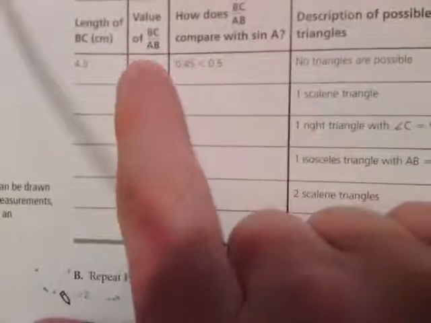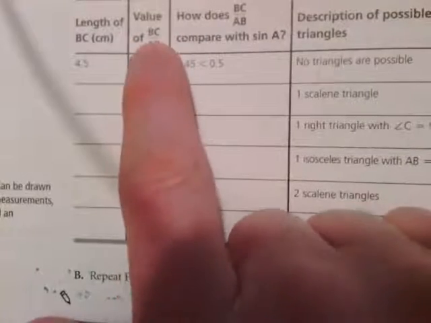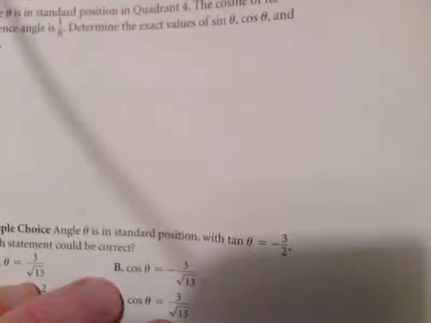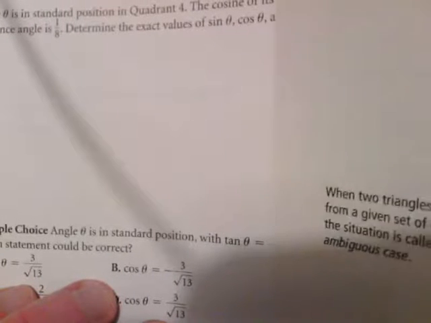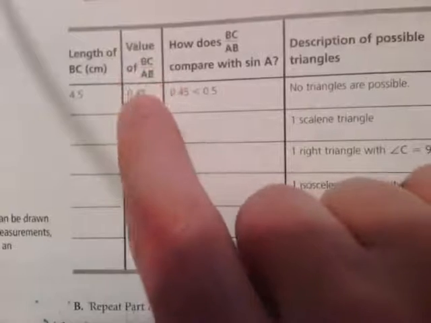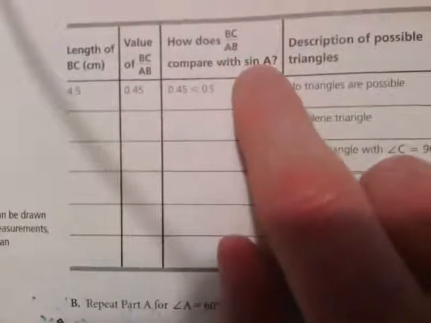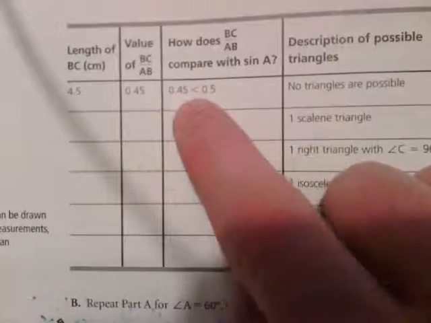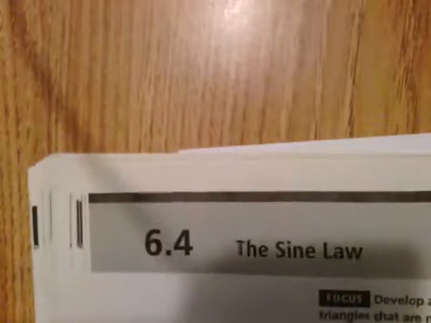Now it says the value of BC over AB. Those are the sides. So BC is 4.5 and AB is 10. So 4.5 over 10 is 0.45. That's what you're doing here. How does it compare with the sine of A? Remember, the sine of A is a half. Well, it's less than that. No triangles are possible. Work through each of these, and when you're done, then you're done.